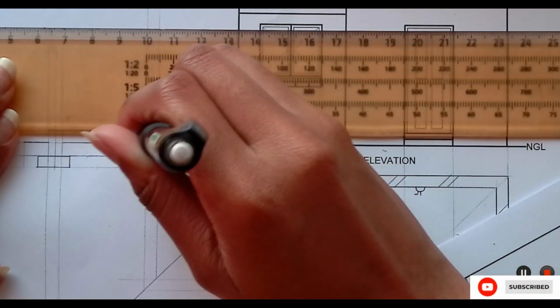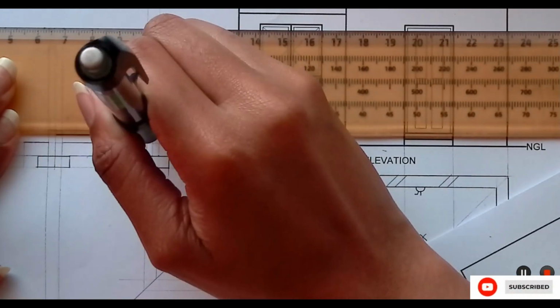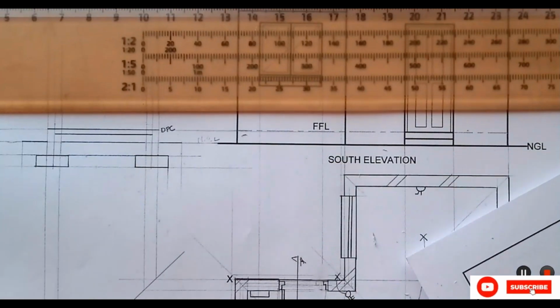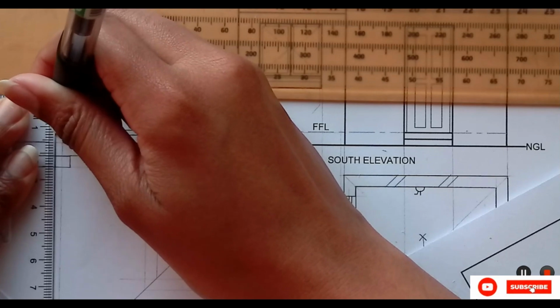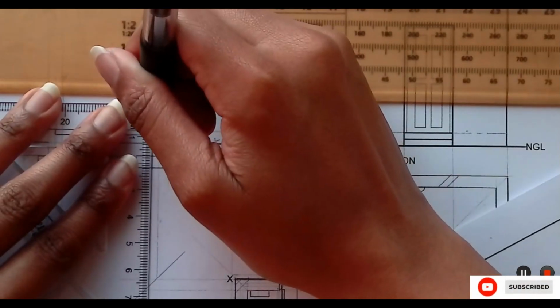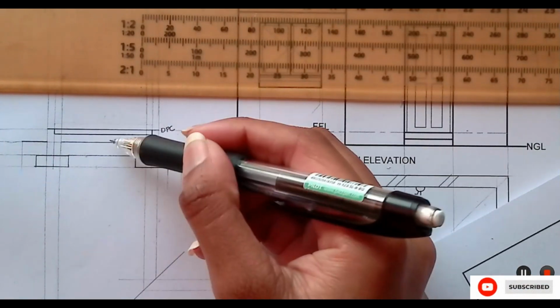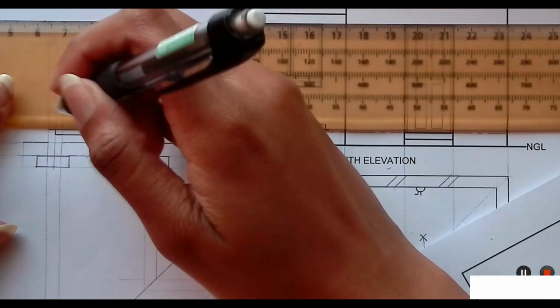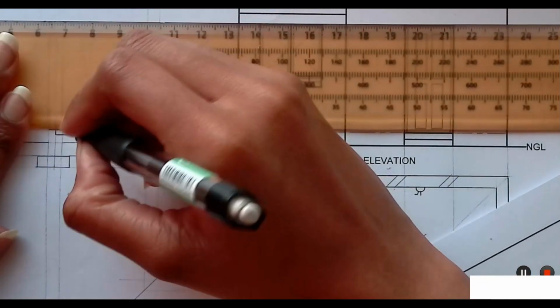Draw it all the way up till half of where the wall is. This half. So that is where my concrete will be. And then the remaining here should be my compacted hardcore and my earth filling.